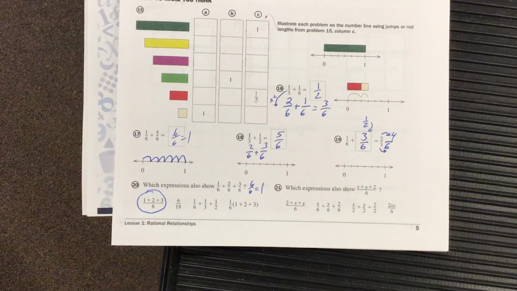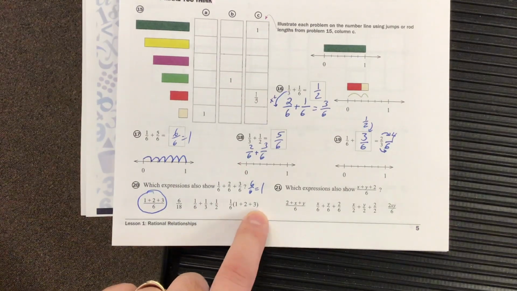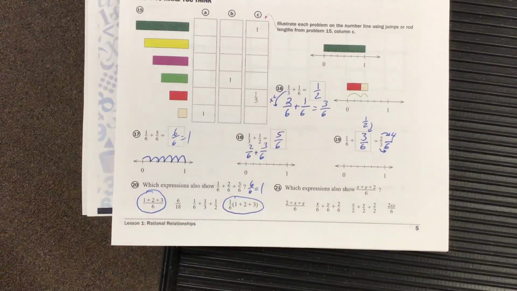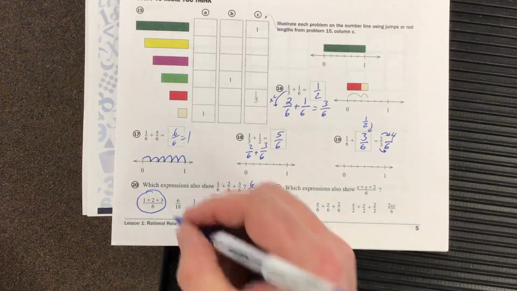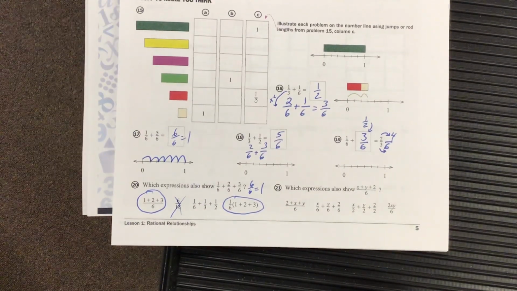Any others there? The 1/6 and 1 plus 2 plus 3. This one? Yeah. 1 plus 2 plus 3 is 6, divided by 6, or times 1/6, is 1. 6 and 18. 6 divided by 18 is 1? No, it's not. That's 1/3. So we can cross that out. And the third one? No, the third one wouldn't make it either.